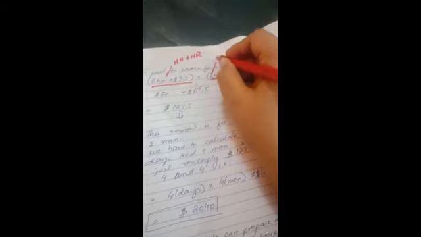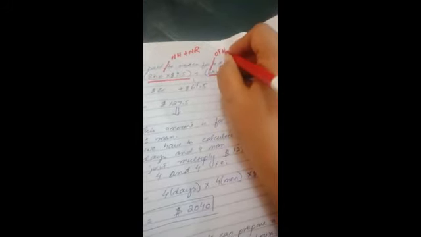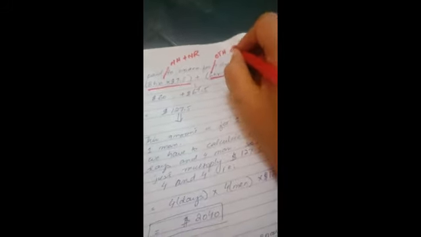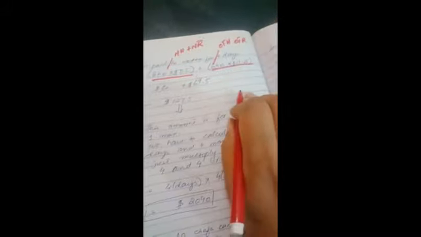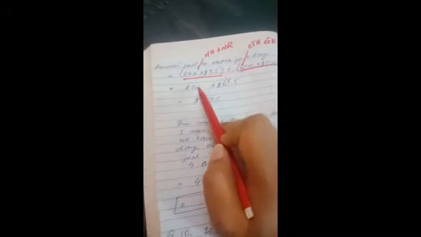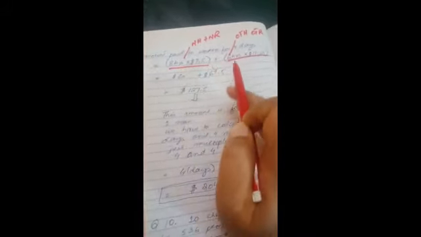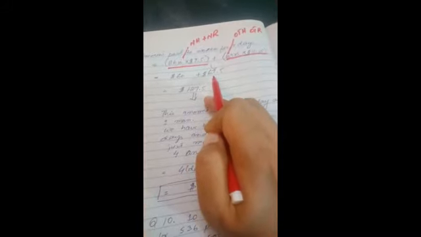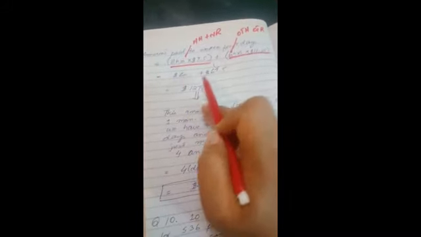This is their overtime hours and overtime rate. So 8 multiply 7.5 is $60 and 6 multiply 11.5 is 67.5. Now we add it, it will become 127.5.